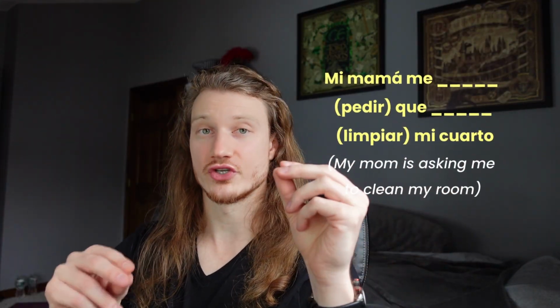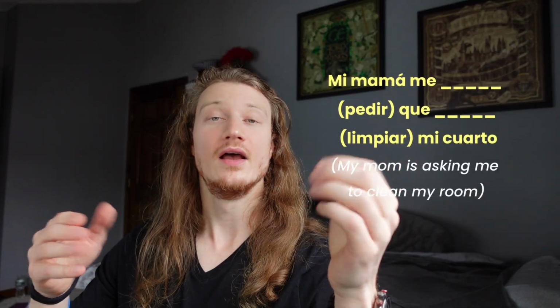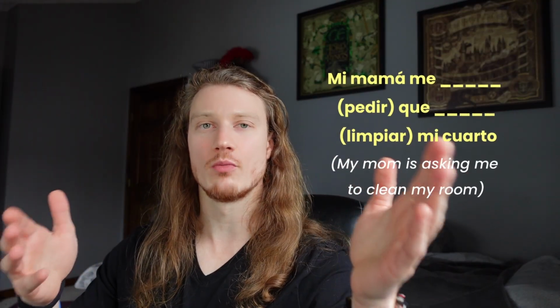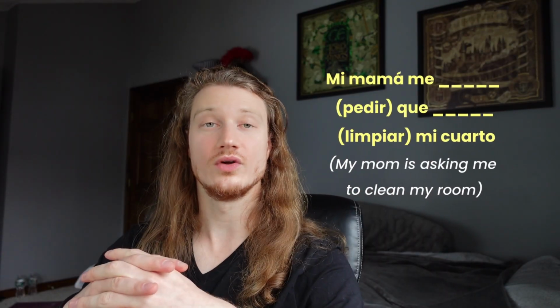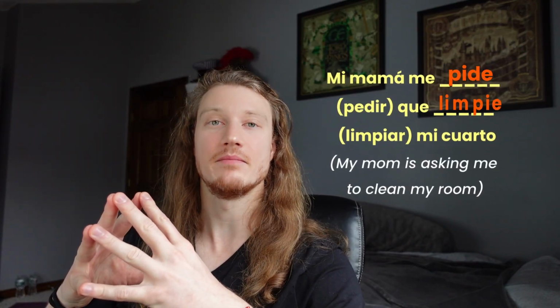Since we have a two-subject structure here and asking and requesting falls under the subjunctive triggers, we know that the first verb, the one that does the asking, has to be conjugated in a normal indicative way, and the second verb will take the subjunctive. That gives us "mi mamá me pide que limpie mi cuarto."